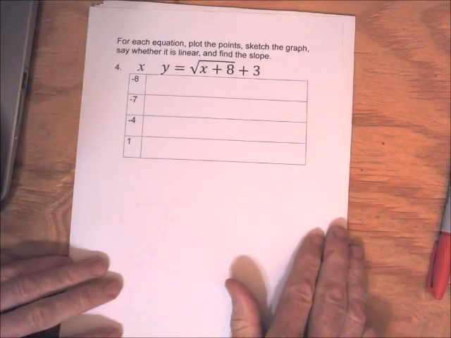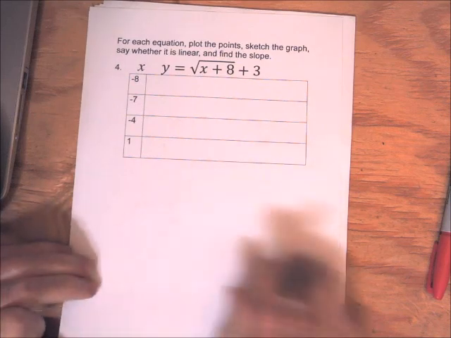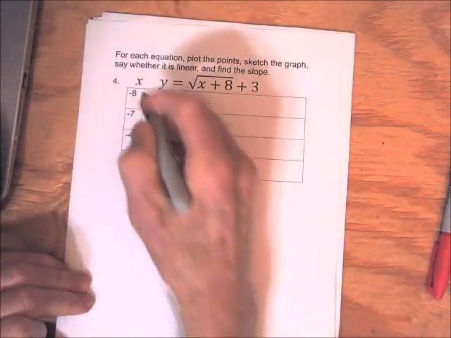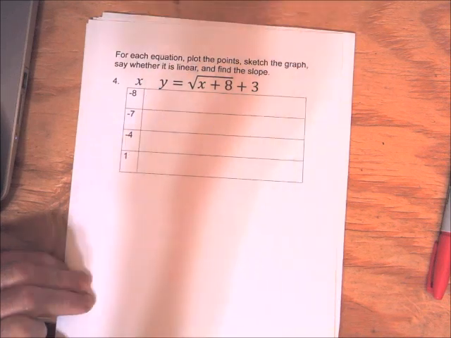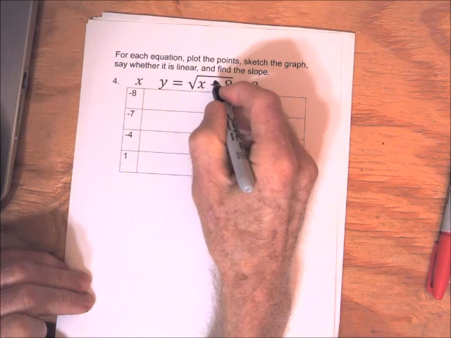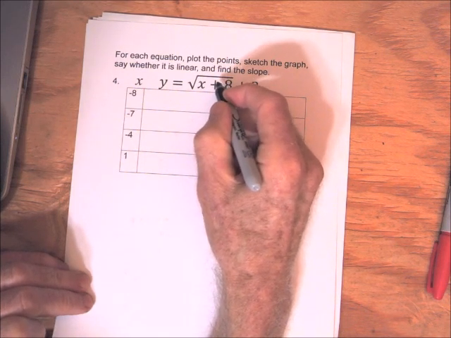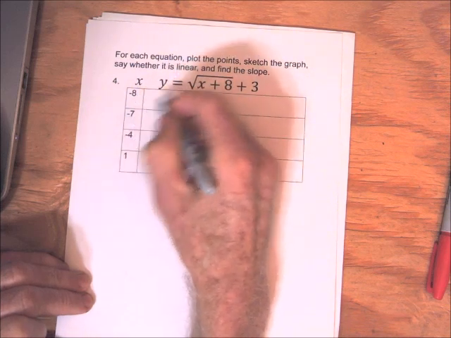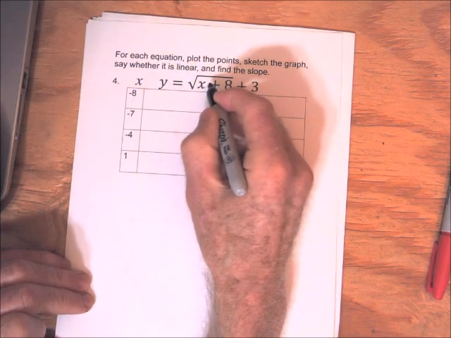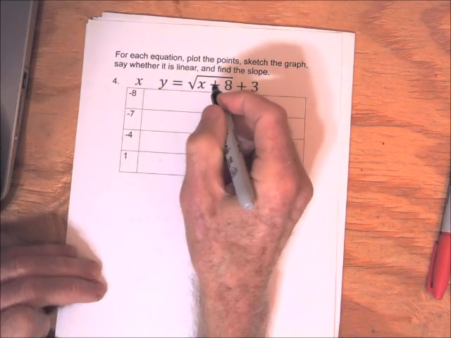This is y equals square root of x plus 8, plus 3. And again, I picked some numbers for x, and I'll use those to compute y. I picked -8, -7, -4, 1. I was trying to avoid numbers that are not perfect squares, so I picked these to come out to be perfect squares. But you could pick any number you want, but these are probably the most convenient ones to work with.